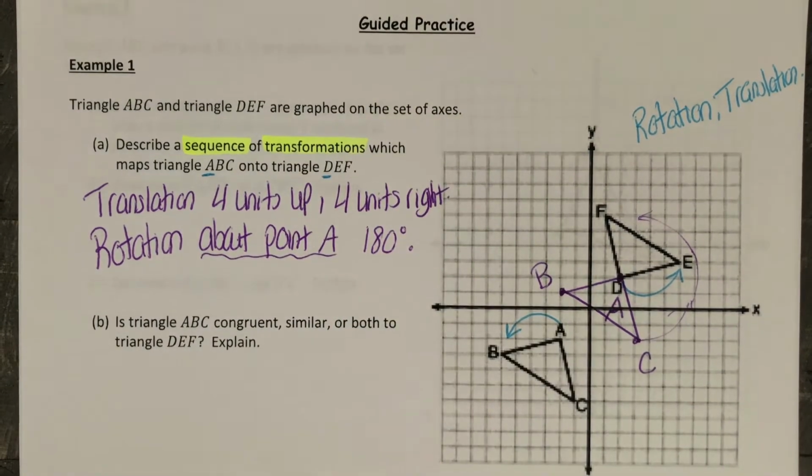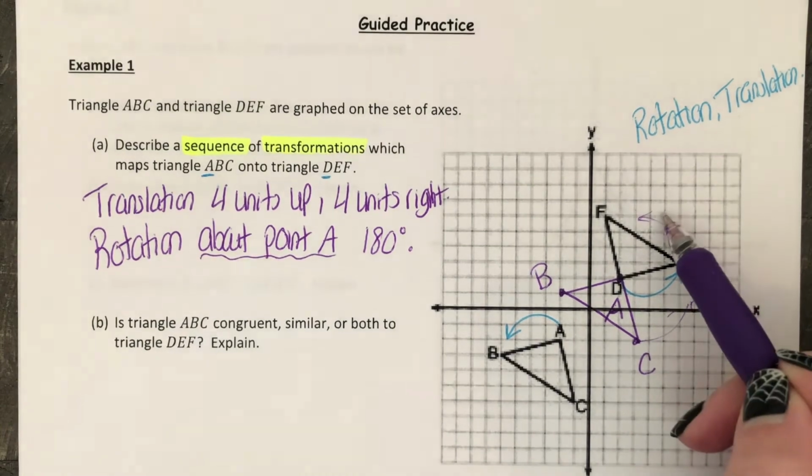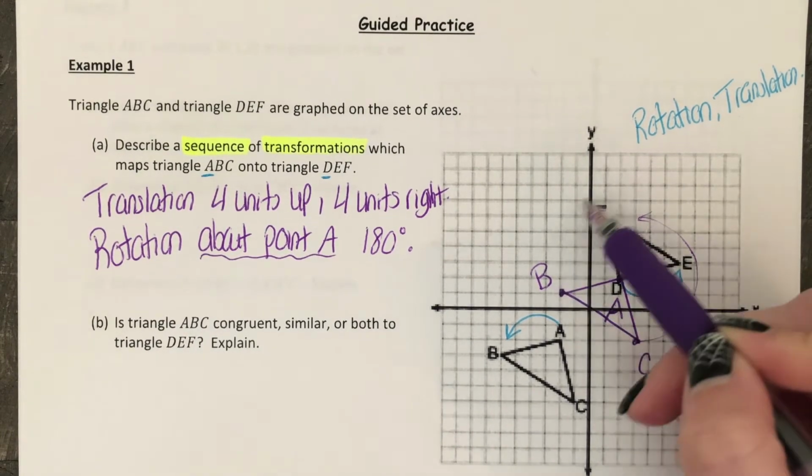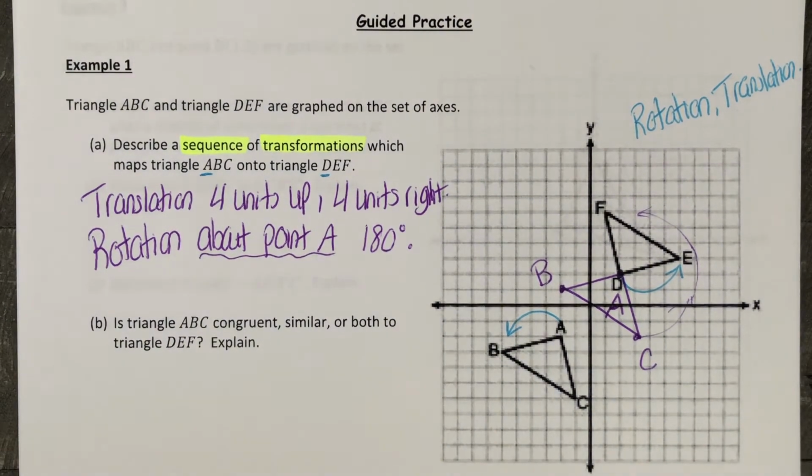All right, I don't have to say 180 degrees clockwise or counter because either way, that's going to be 2 turns to the right, gets me upside down, or 2 turns to the left, it also gets me upside down. I'm in the same spot, right? That same place. All right, let's look at part B.